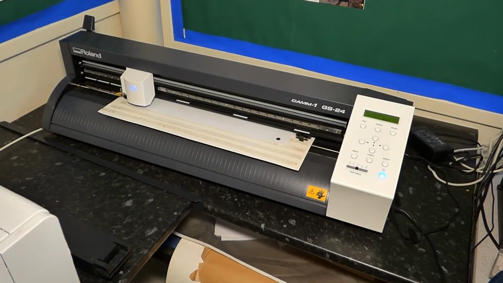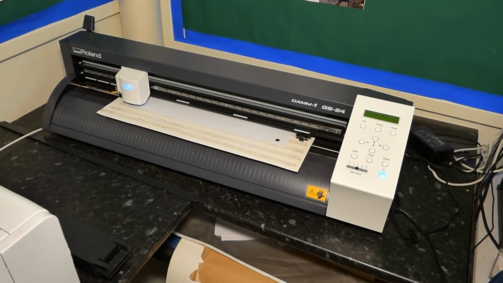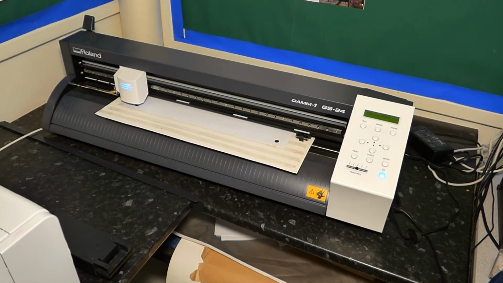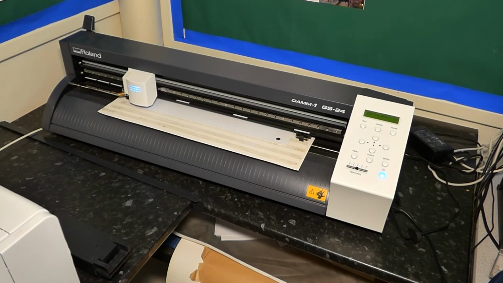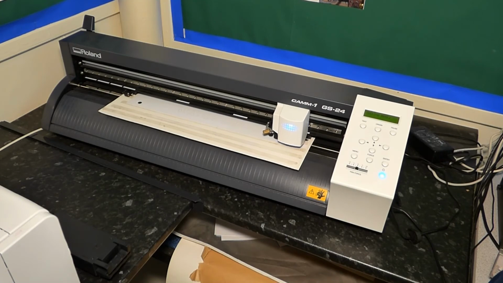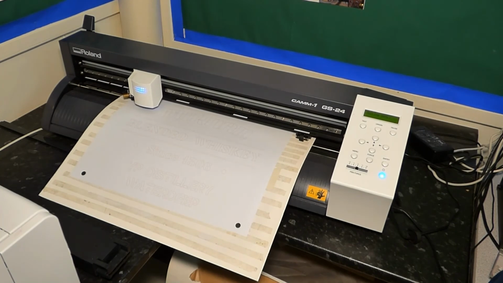Now I'm going to send it to Output, File, CNC Output, Output, and now it's going to look for the registration mark. It's going to take a few seconds. And it's found the first registration mark, so it's registering the first one. It's going to pass all the way across, find the second, and then the third. And now it's going to start cutting.